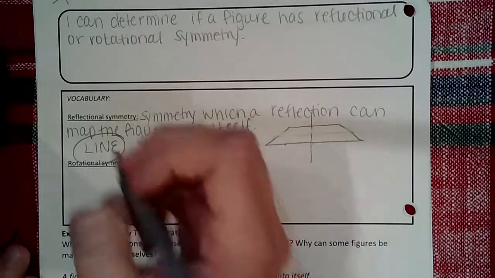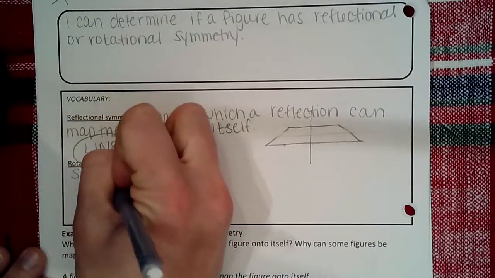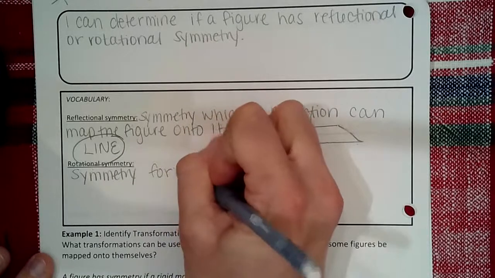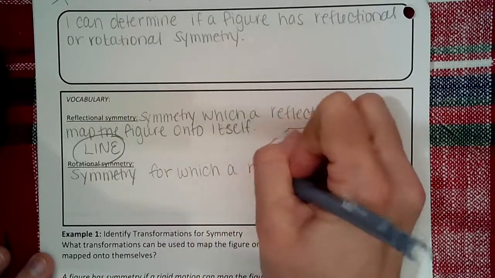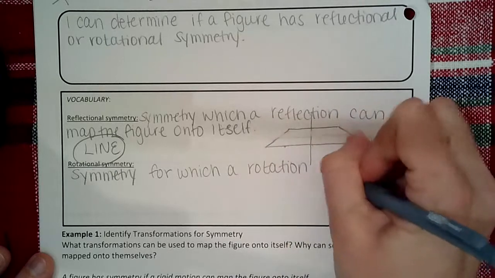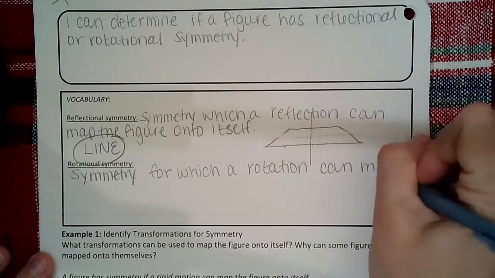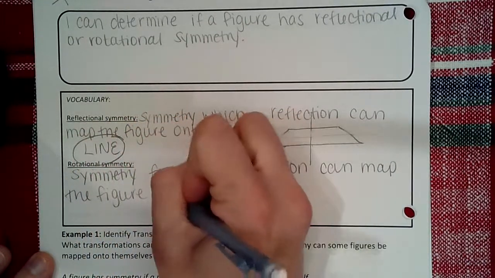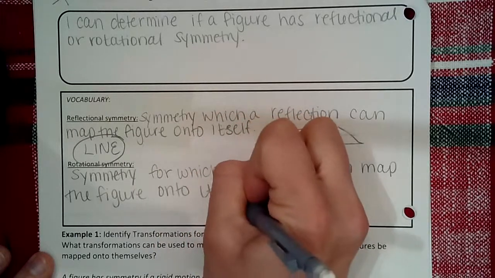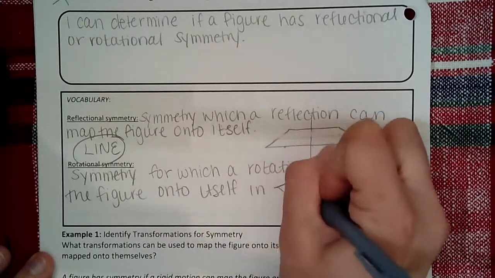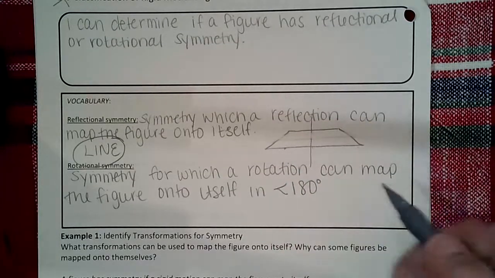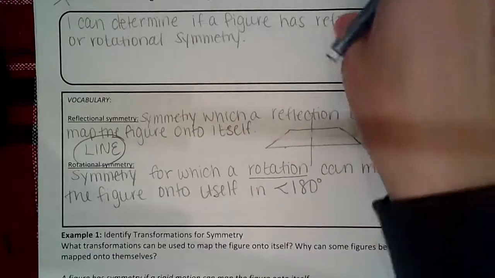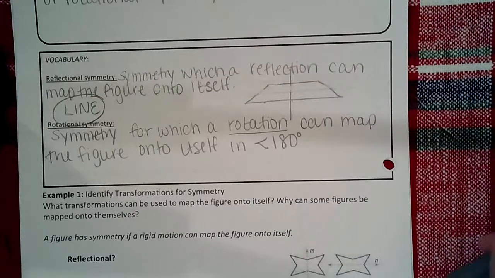Now, rotational symmetry is symmetry for which a rotation can map the figure onto itself. And then I'm going to say in less than 180 degrees. So that's one of the stipulations. So now we're talking about a rotation. Can we turn something and have it fit in the same thing? So this is more of a puzzle piece.